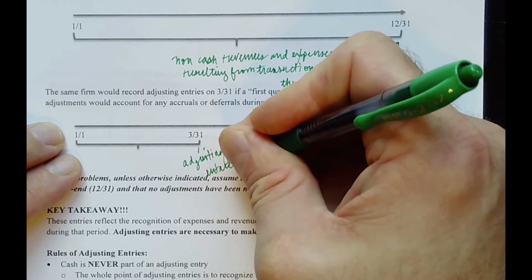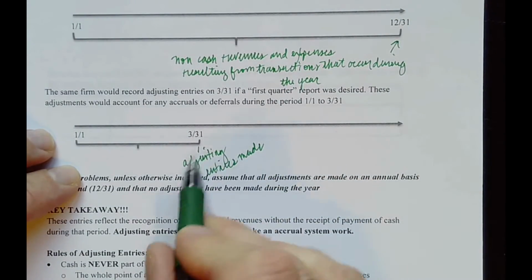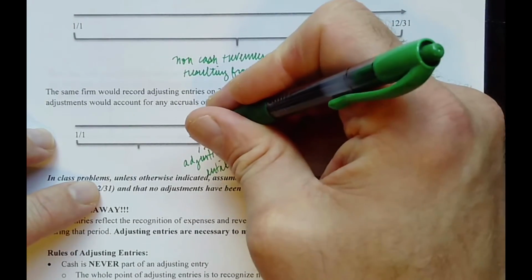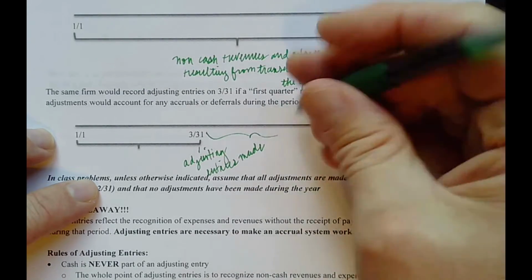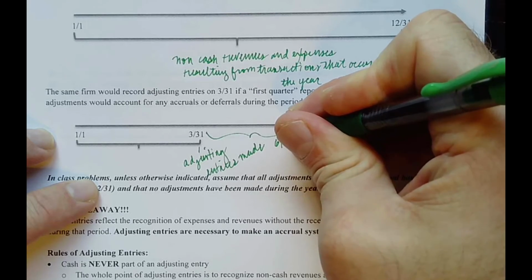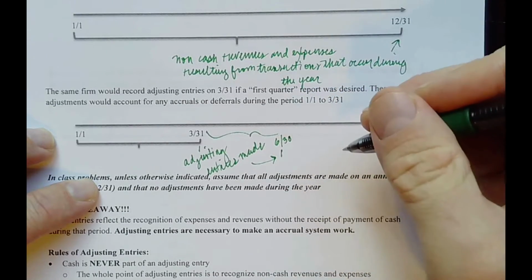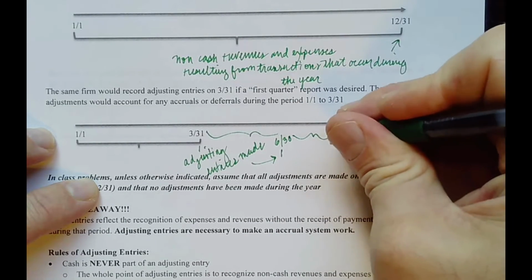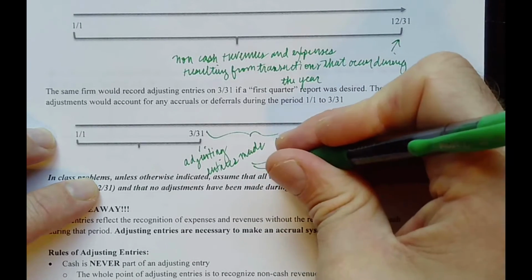And if they did that, then they would just be making adjustments for activities during the three months that happened, January, February, March. Then they would do that again for April, May, June, all the way to June 30th. For the second quarter, they would make another adjusting entry. Then they would do that again up to September 30th for the third quarter, and then they would make a final set of adjustments at the end of the fourth quarter.